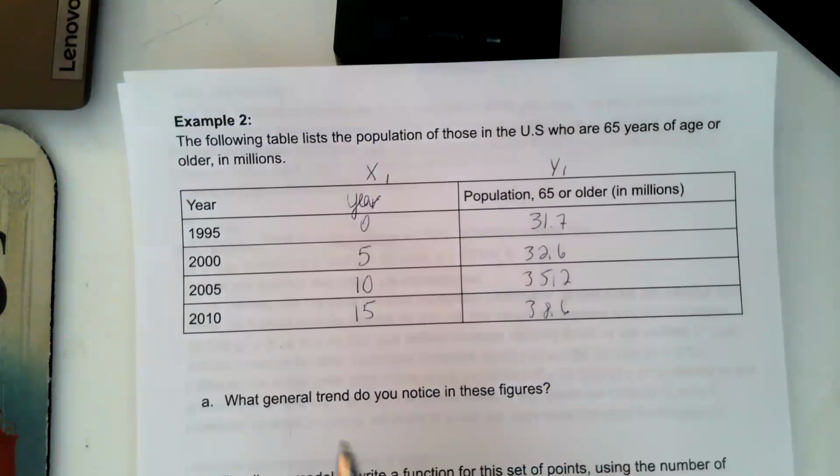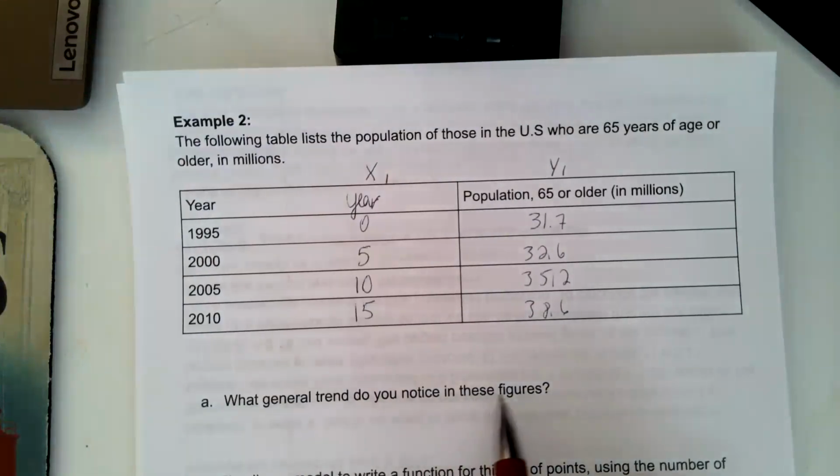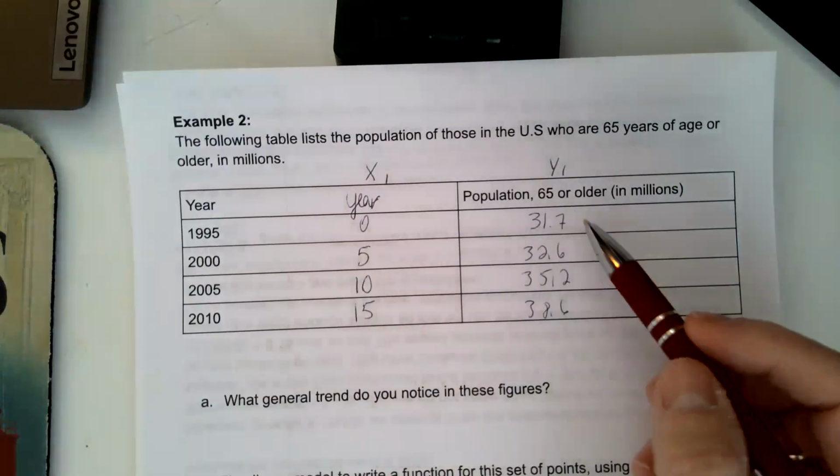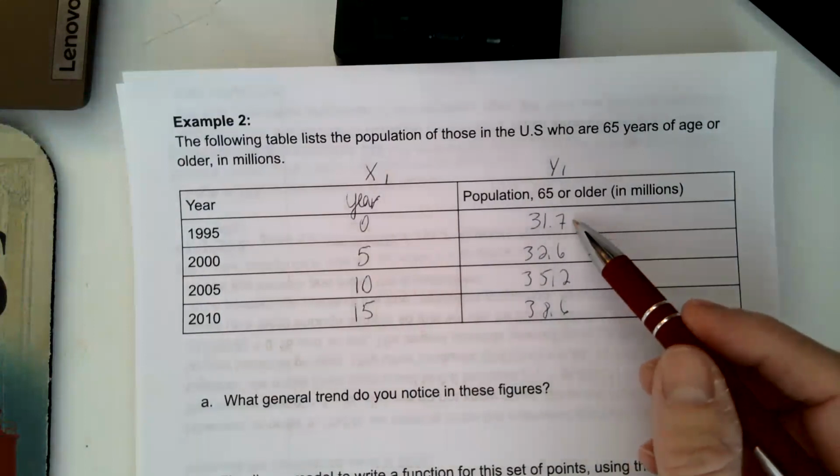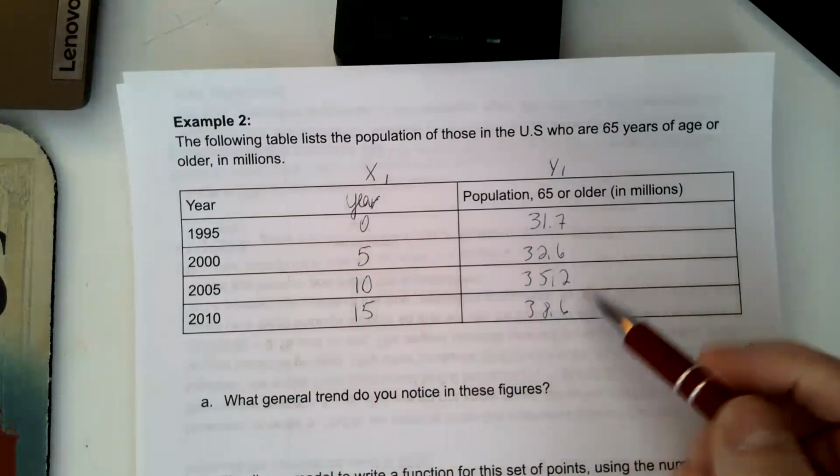So A says, what general trend do you notice in these figures? It appears that the population of people that are 65 years or older is growing.